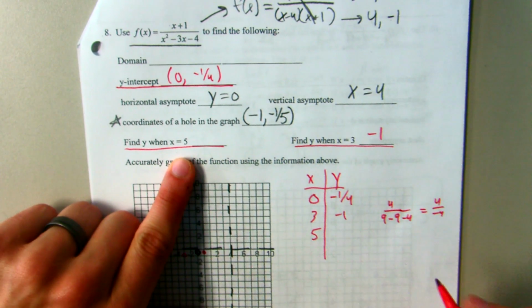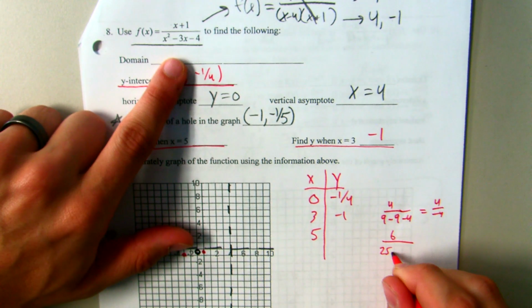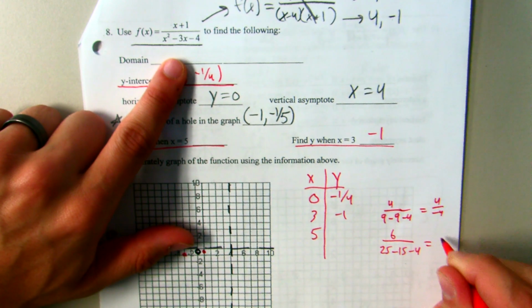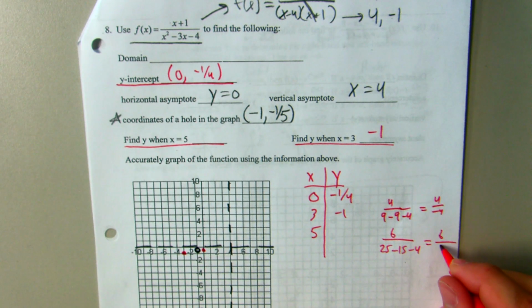And if I plugged in 5, that would give me 6 in the numerator and 25 minus 15 minus 4 in the denominator. That would be 10 minus 4, which would be 6.